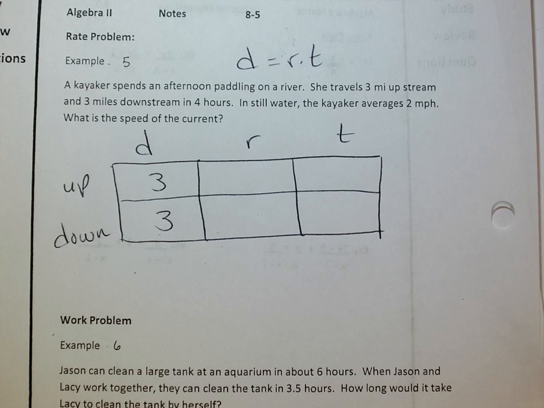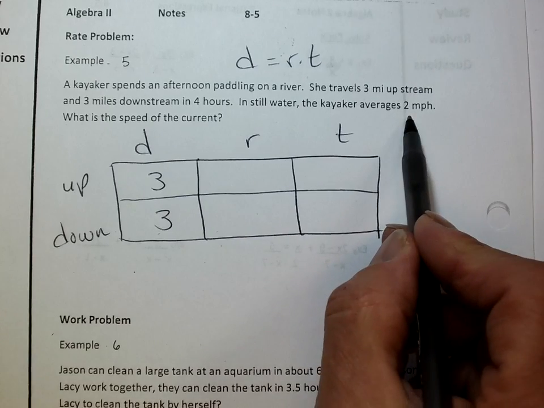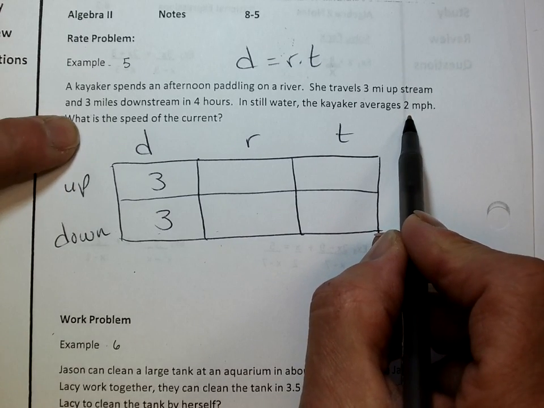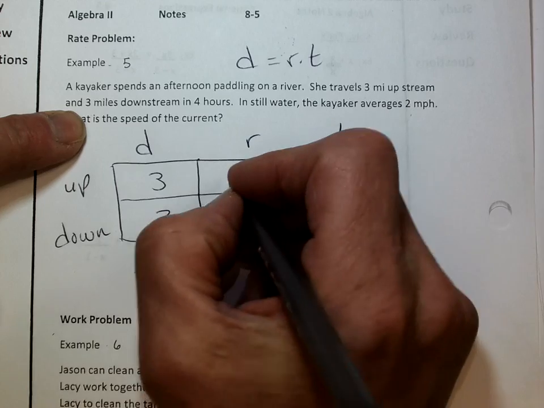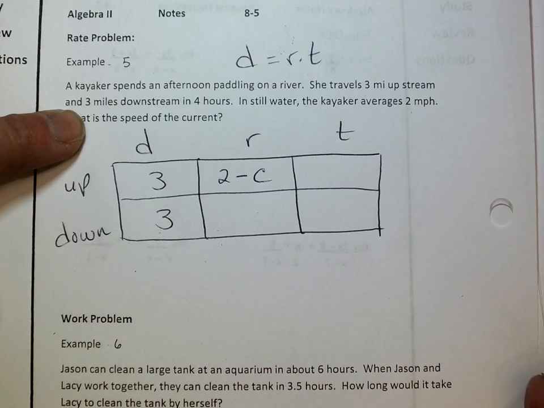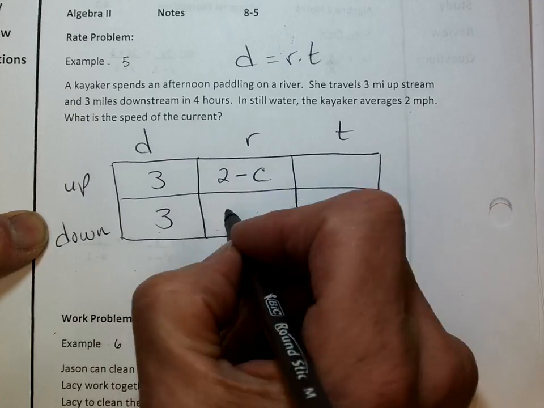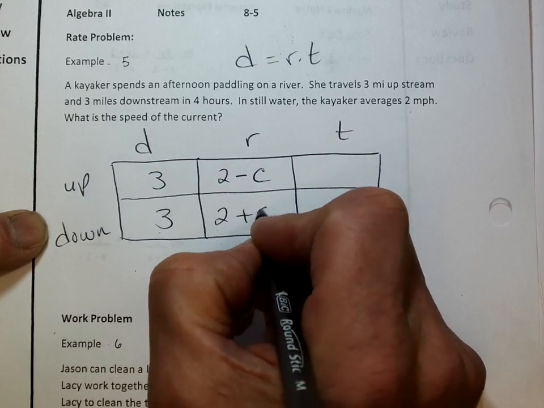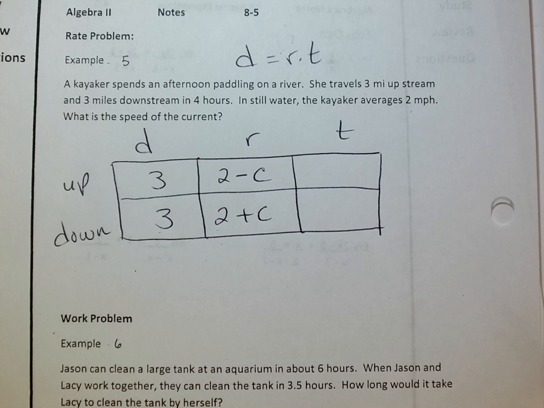Now the rate. You've got the current, and either the current's going to help you or hurt you, okay? So if we can average 2 miles per hour, then upstream we're going to have our 2 miles per hour minus the current, because the current's going to slow us down, right? And downstream, we're going to have our 2 miles per hour plus our current. That's our average rate, okay?